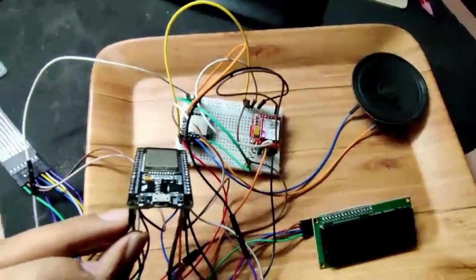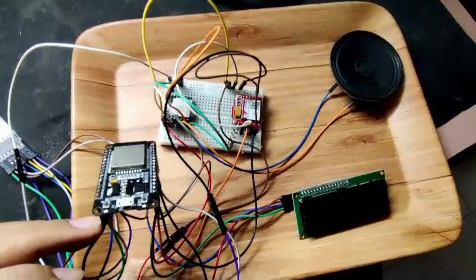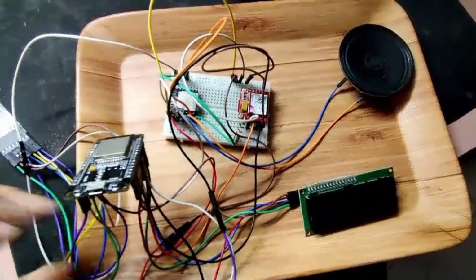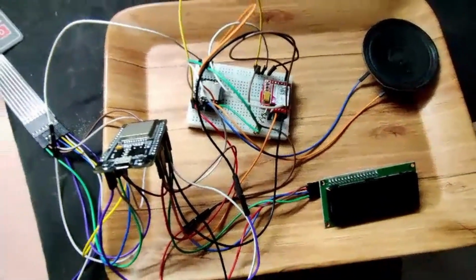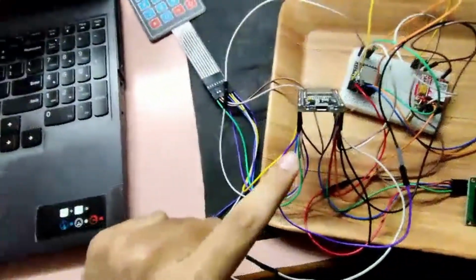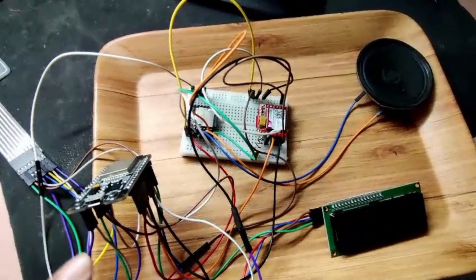One more thing, we'll not be able to use the serial monitor with this project because we are utilizing both of the serial ports of the ESP32. One is for the MP3 and another is for the SIM module. So now you just need to power this up with the laptop, and then flash the code, and I will be explaining the code in the next part.